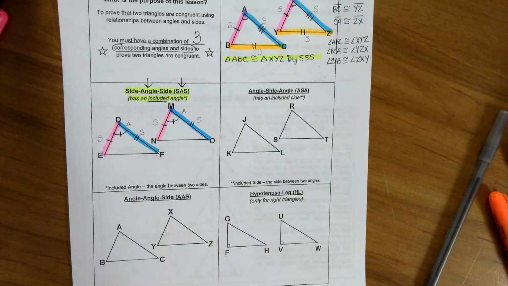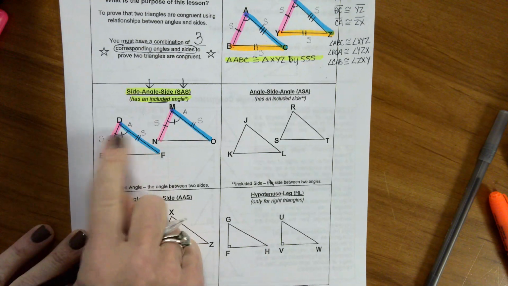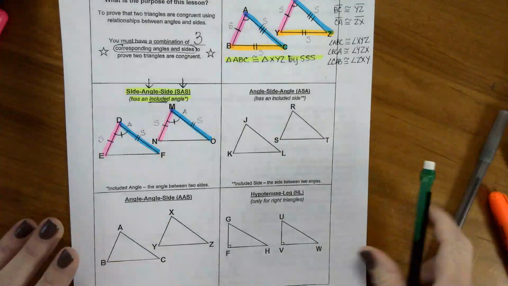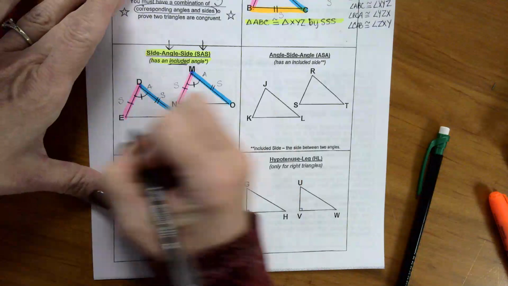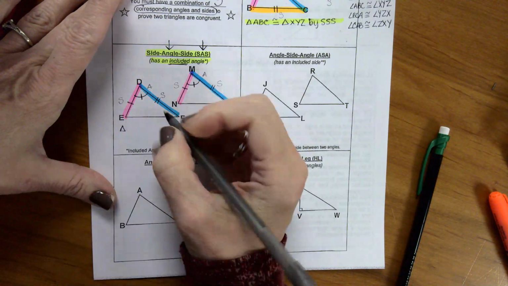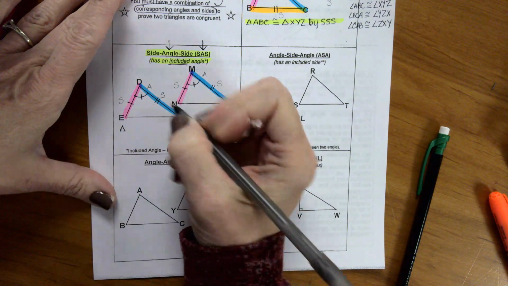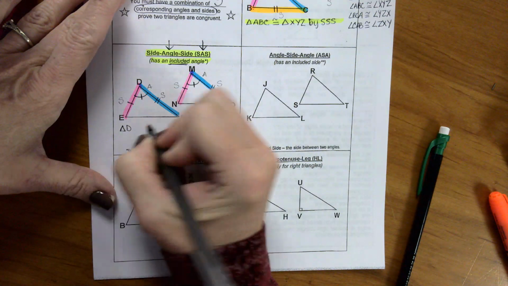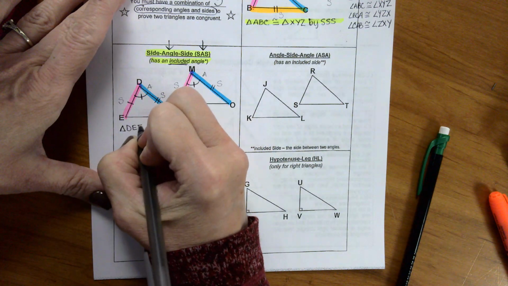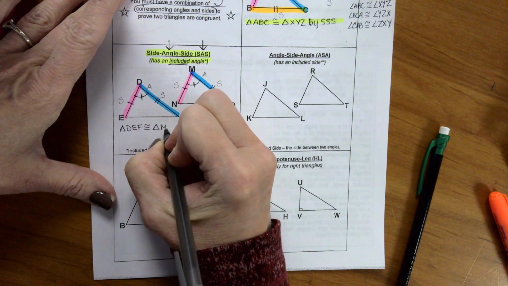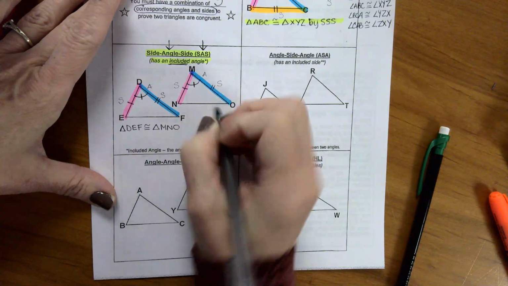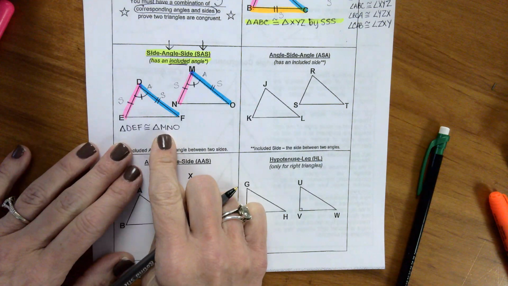Marking them, you can see what congruence it is. It says side angle side. So now I'm going to write my congruency statement, triangle DEF is congruent to triangle MNO, so I'm keeping the order the same.